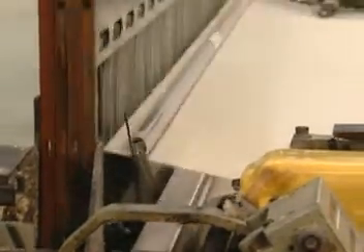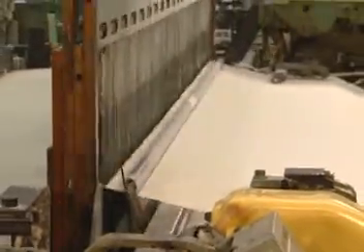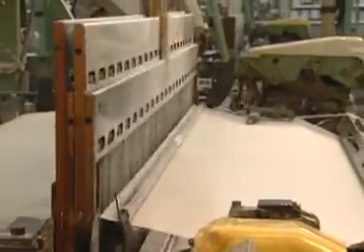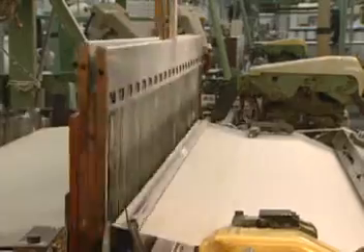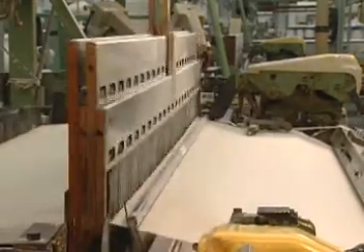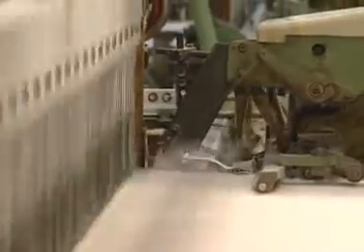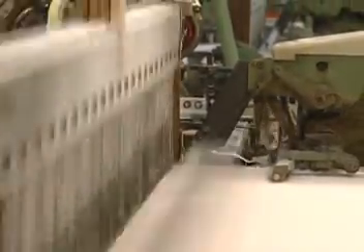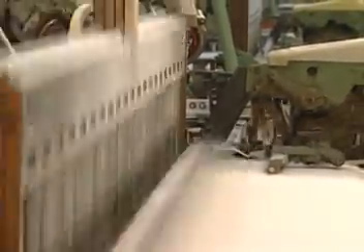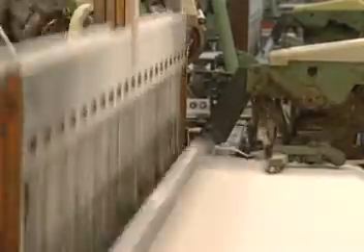Shedding is the process of creating a path across and through the warp yarns by raising some warp threads by their harnesses and leaving other yarns down by keeping their harnesses in the down position. There are three methods of creating a shed: cam shedding, dobby shedding, and Jacquard shedding.